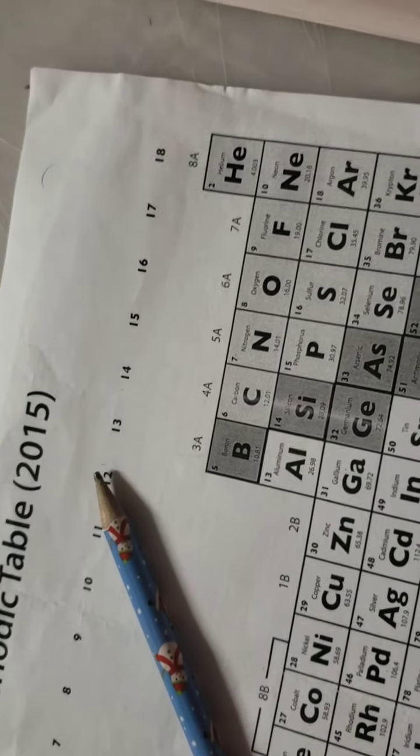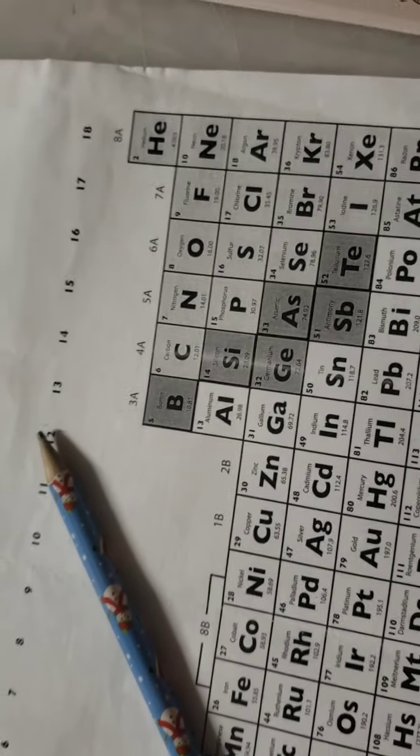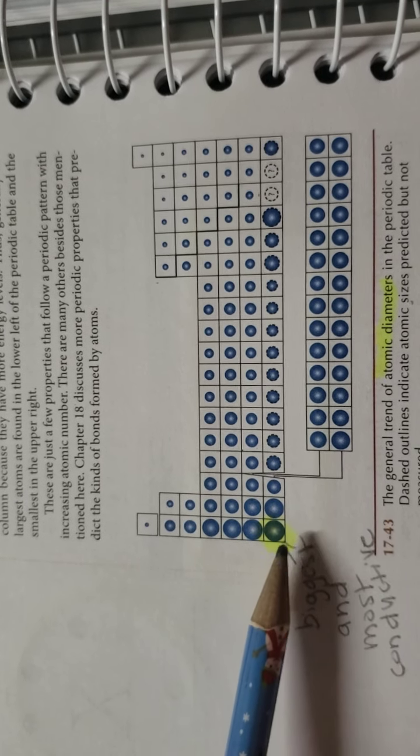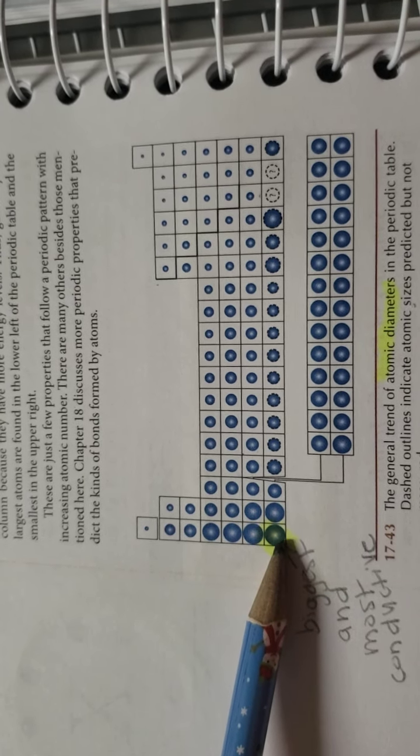The only other thing I wanted to point out, and I had this in the notes, was as you look at atomic radius, so remember basically the radius of the atom, the one way to remember it is this left corner is the biggest.